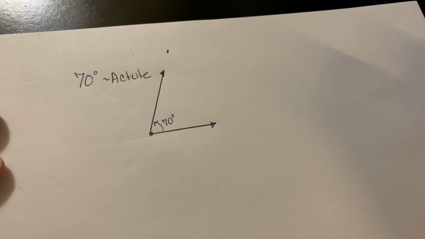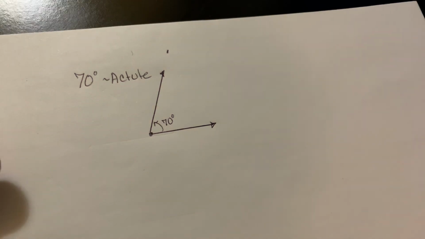But that's basically what we're going to be doing tomorrow during our lessons. Everything about angles. Bye.